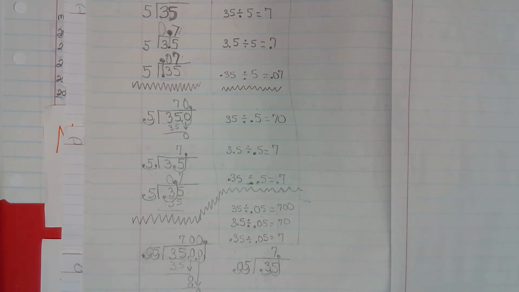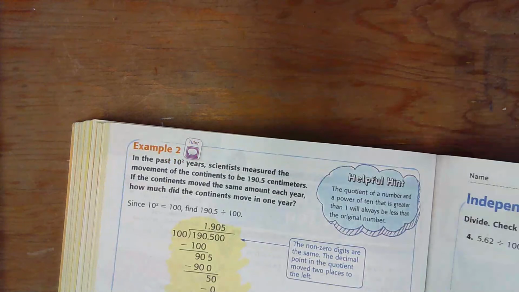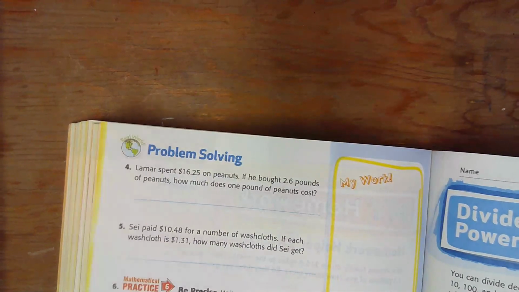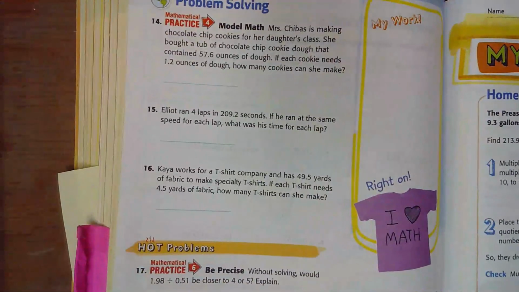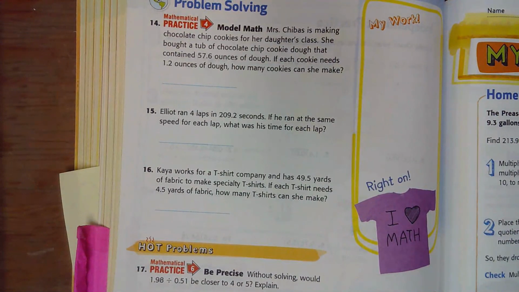Now, what we are going to do, we will need to come back to this page on Thursday, so be ready for that. But today's homework assignment is going to be page 458, so back a little ways, 458, and you need to do only numbers 14, 15, and 16.